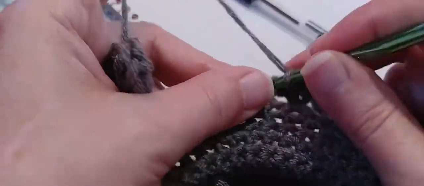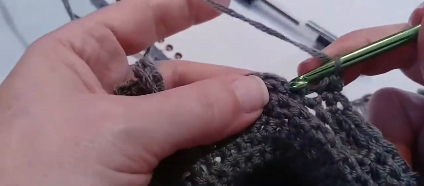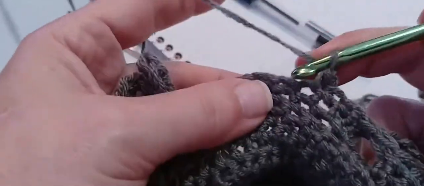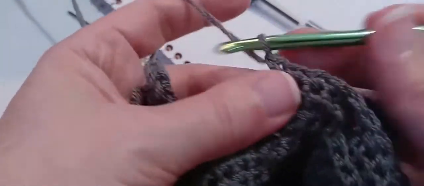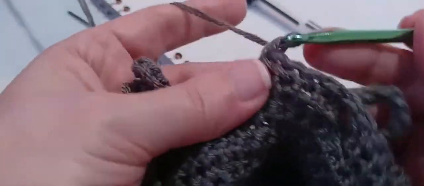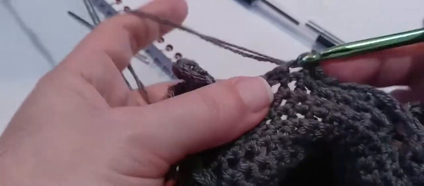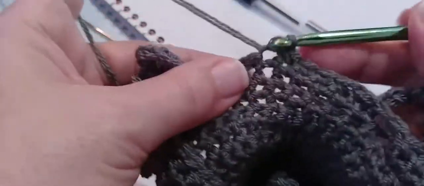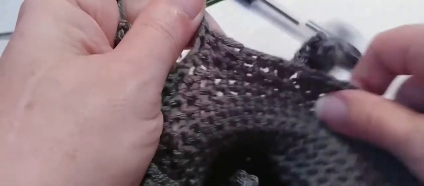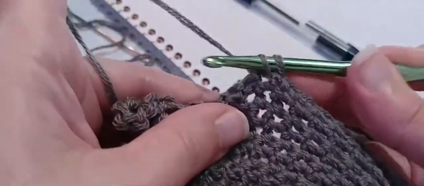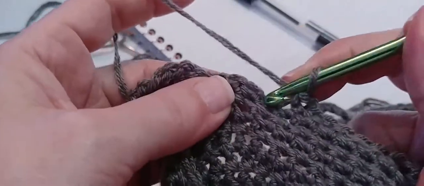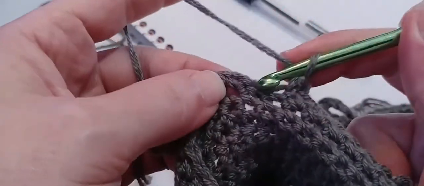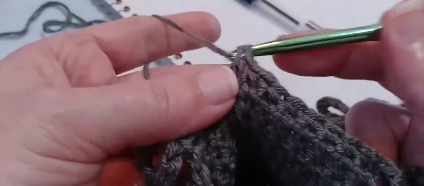That was number 1, 2, 3, 4, 5, 6, 7, 8, and 9. Chain 1.